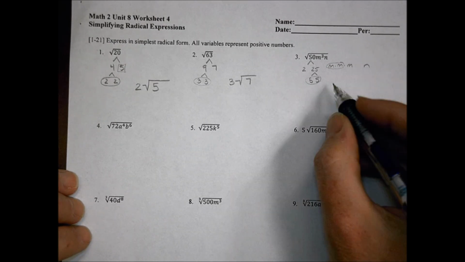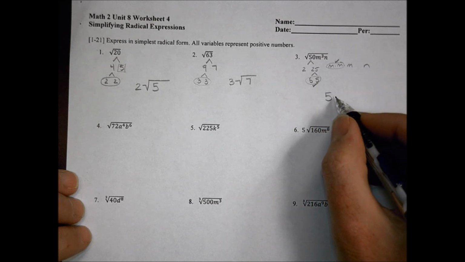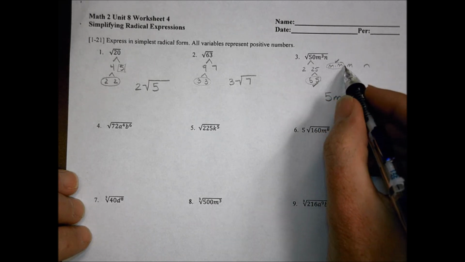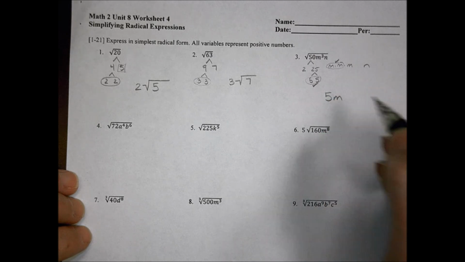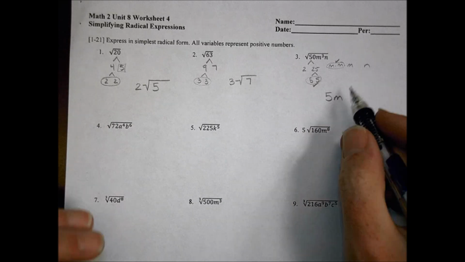So what can go on the outside of the radical? I can have a 5, I can have an m. Remember, when I make a partner, I only put one of them outside. It's a partner, but that just means because there's 2, they're squared, so I make it on the outside.